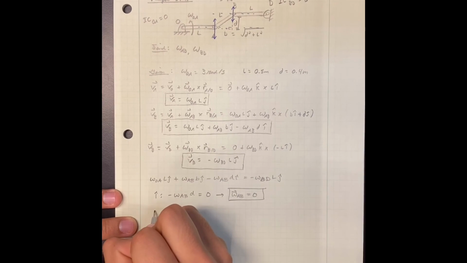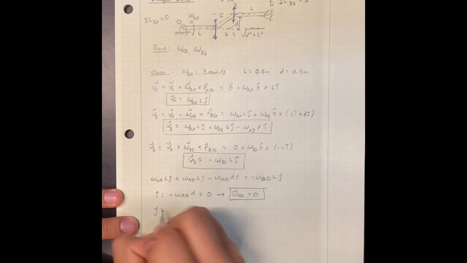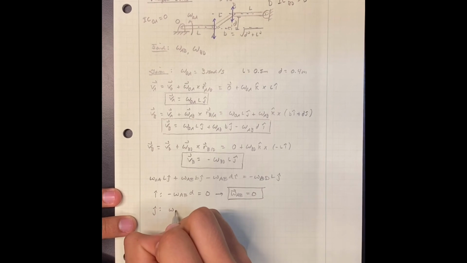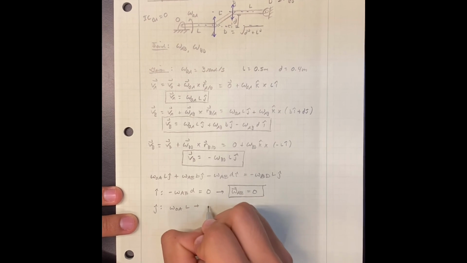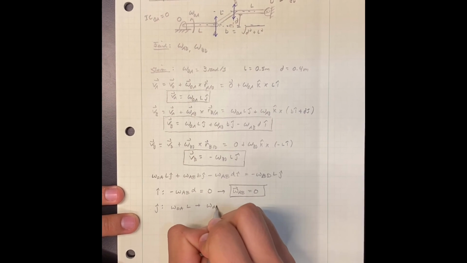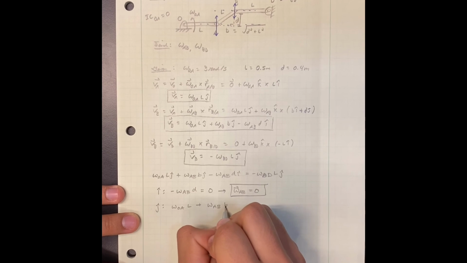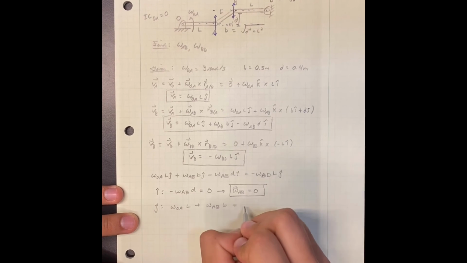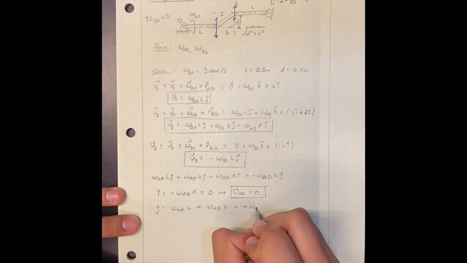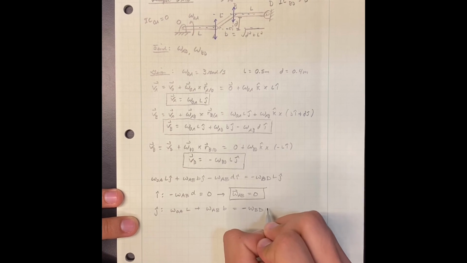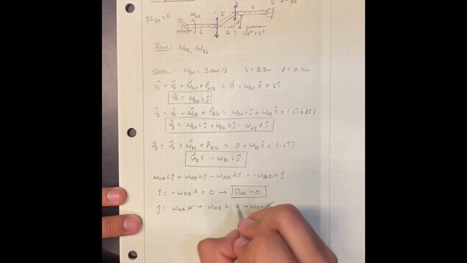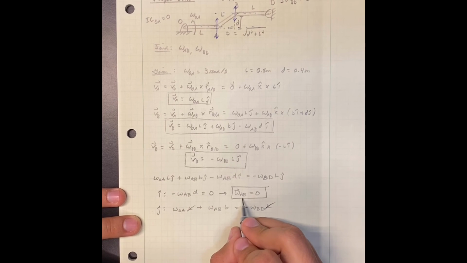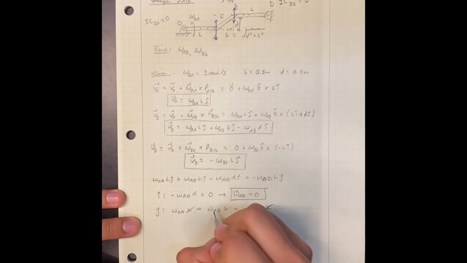And then solving in the j-hat direction, omega OA times L plus omega AB times B is equal to negative omega BD times L. These L's will cancel, and then as we saw here, omega AB is equal to 0.